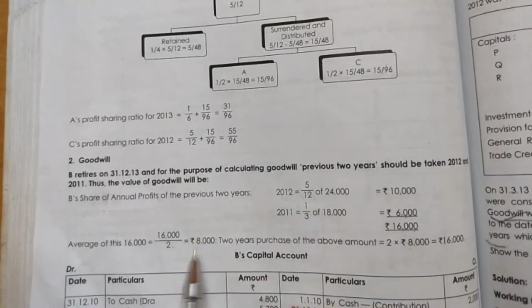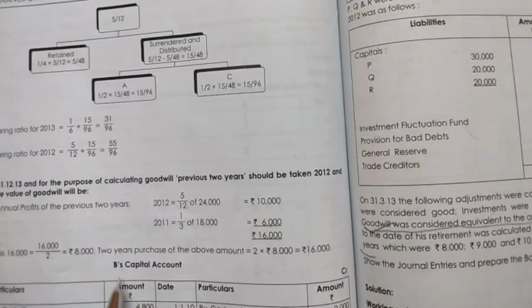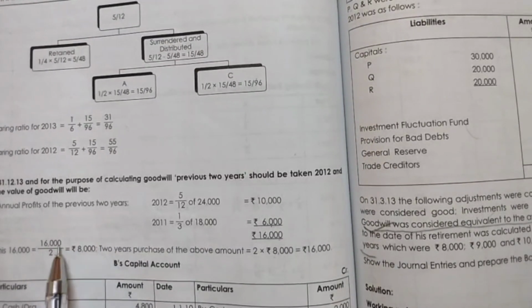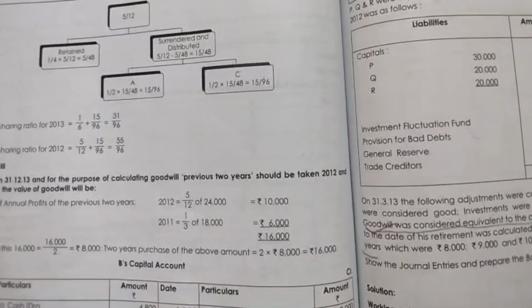It is simple. So we got 8,000. And what is the years' purchase that they are telling us? 2 years' purchase is mentioned in our question. So just multiply this 8,000 with 2, and we'll get 16,000. So this is B's share of goodwill. Fine.